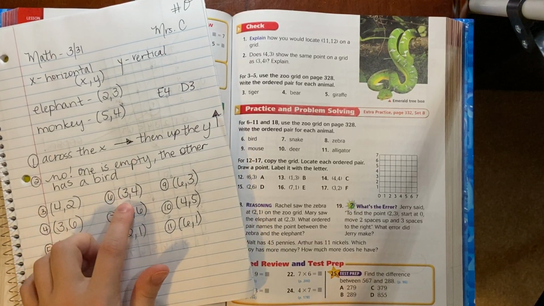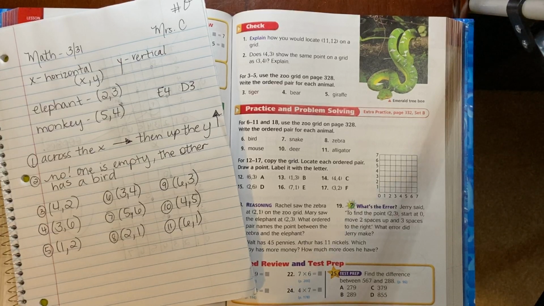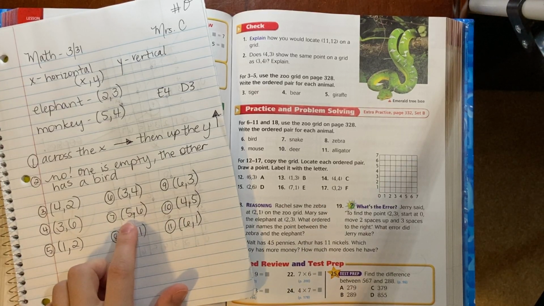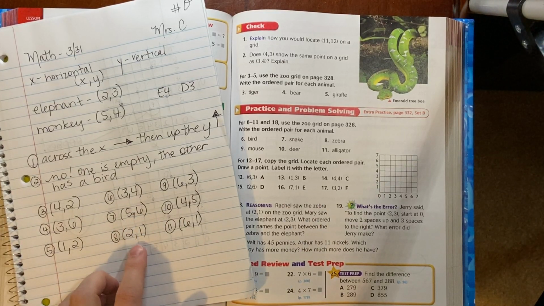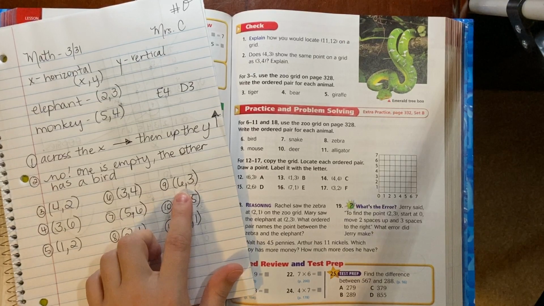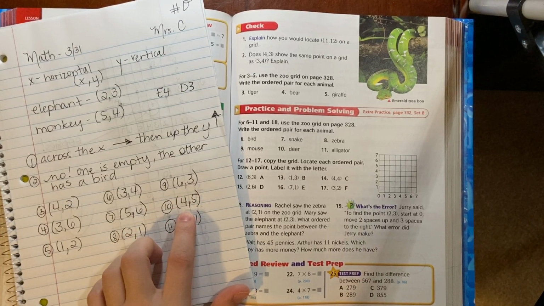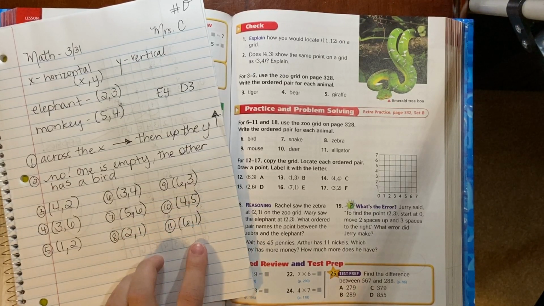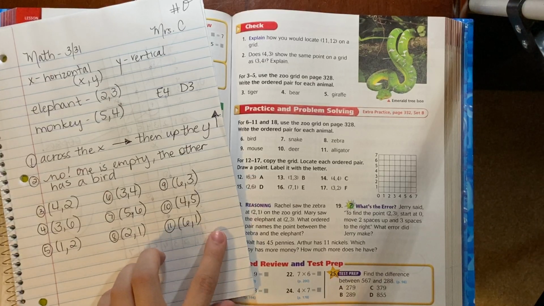Number 6 should be 3, 4. 7, 5, 6. 8, 2, 1. 9, the mouse, 6, 3. 10, 4, 5. And 11, 6, 1.